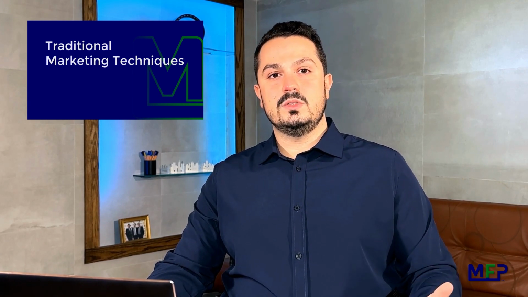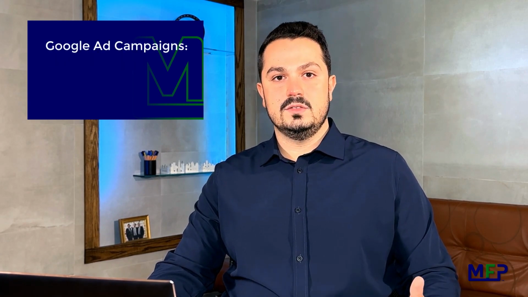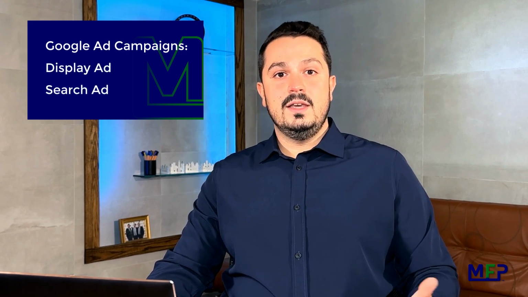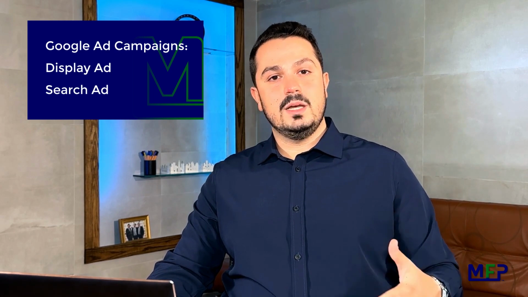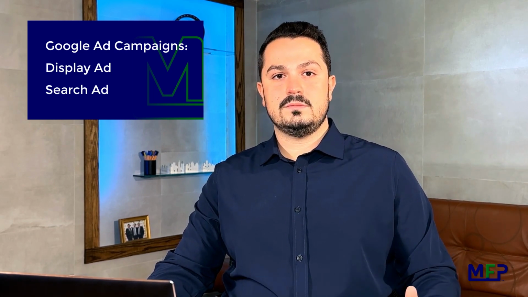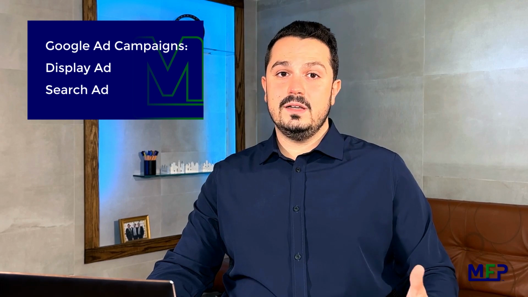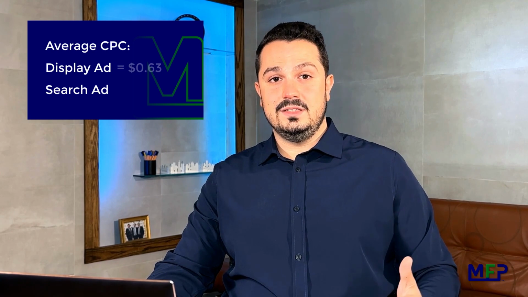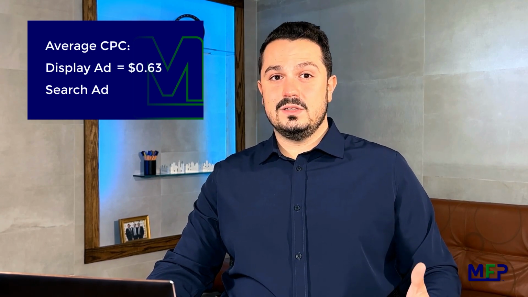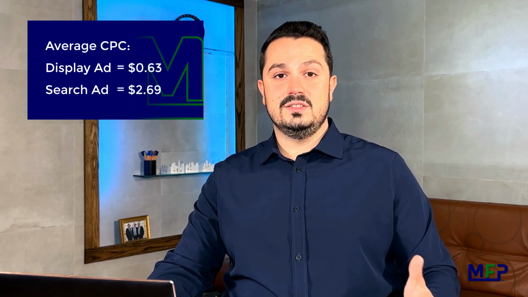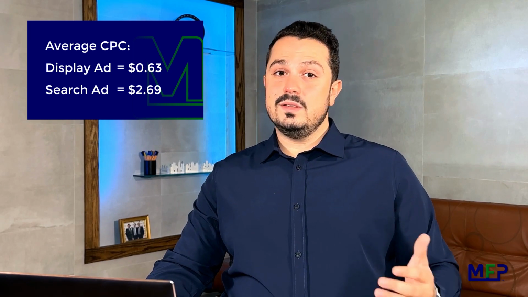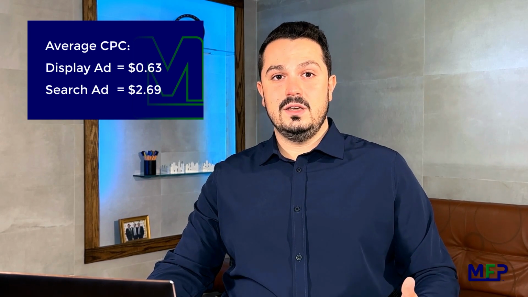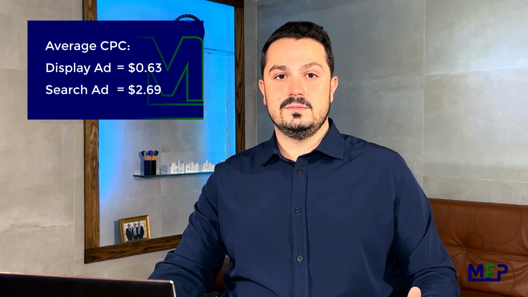The first traditional approach I would want to mention are Google ad campaigns. Google ad campaigns are either display or search ads that show up in front of users when they're looking up something on the Google search engine. Google ad campaigns can be fairly expensive, with the average cost per click on a display ad to be 63 cents and the average cost per click on a search ad to be $2.69. That means 1,000 clicks on a search ad can be about $2,700, and those are not necessarily your customers.